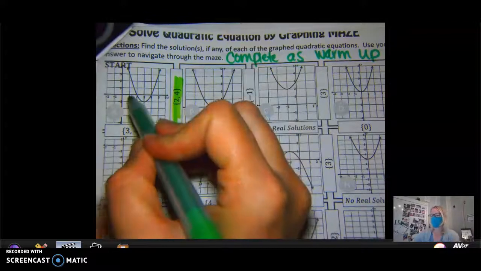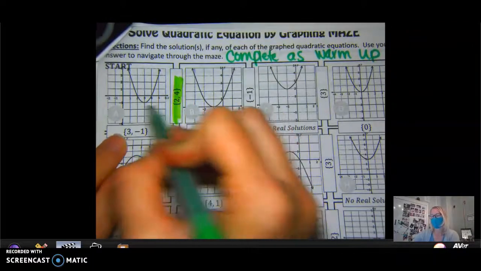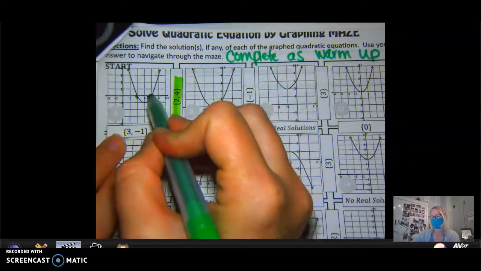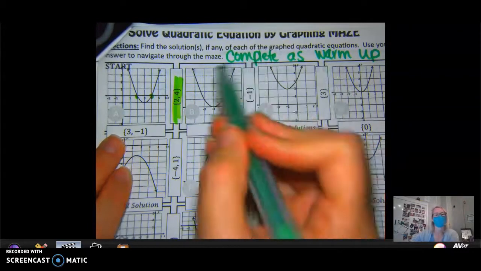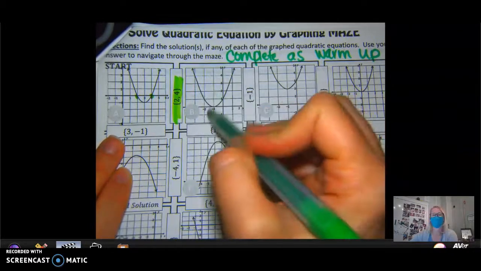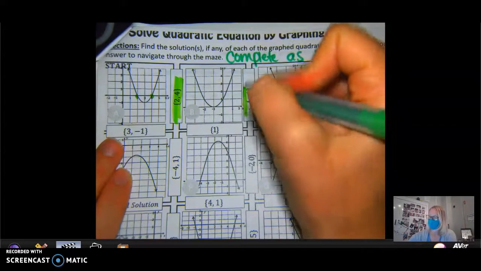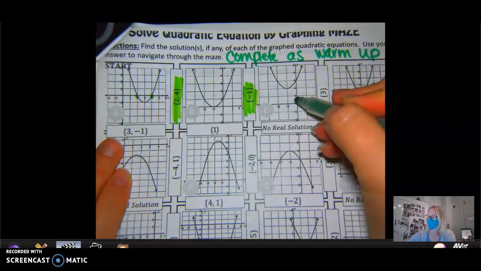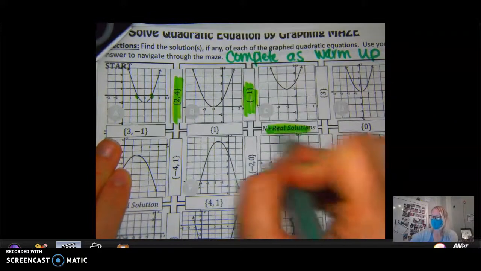Yell out the answer. So on this first one, it took us to the right because my answers were 2 and 4. So it's essentially where it's crossing the x-axis. So what is my answer on B? So it's going to take me this way. What's my answer here? No real solution. So it's going to take me down here.